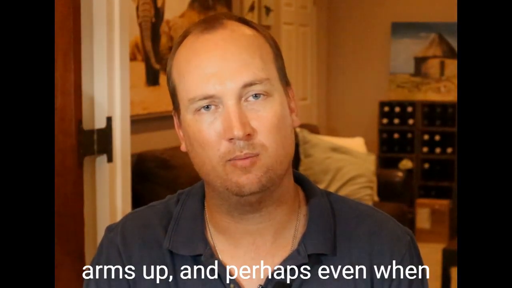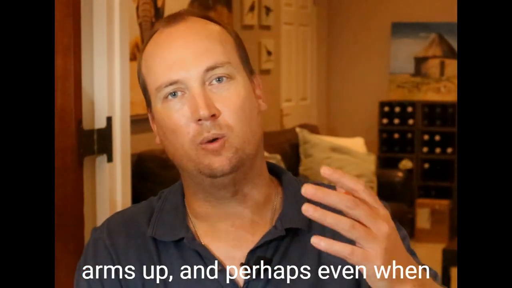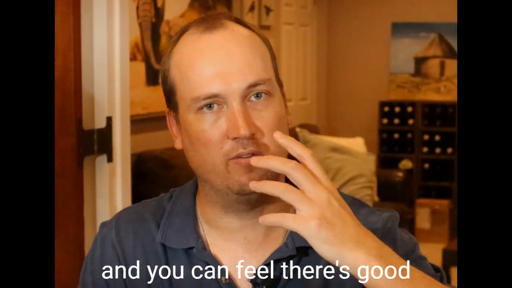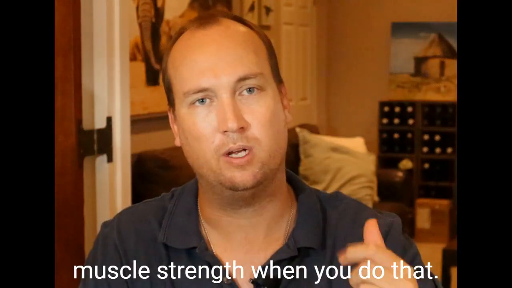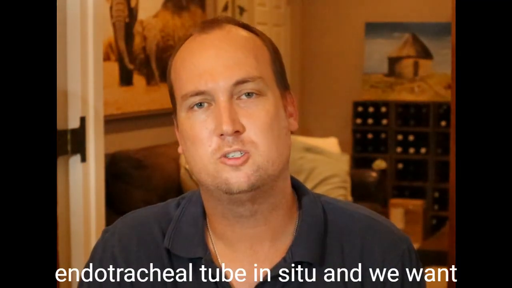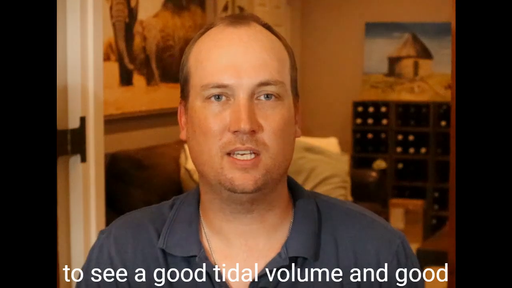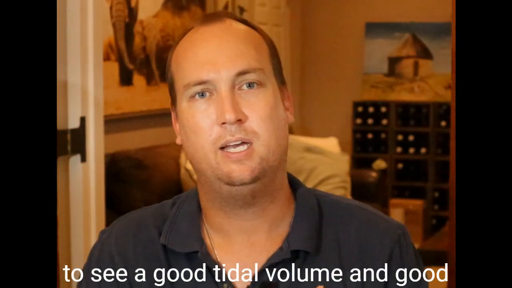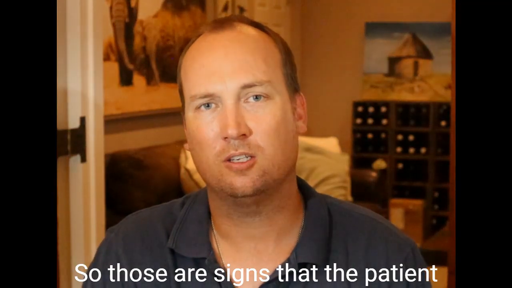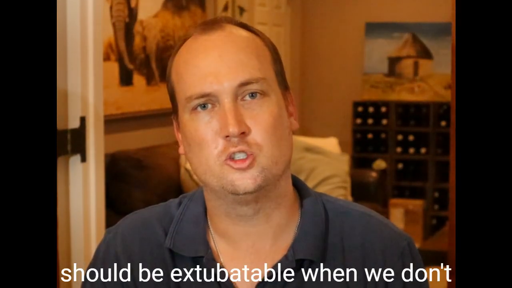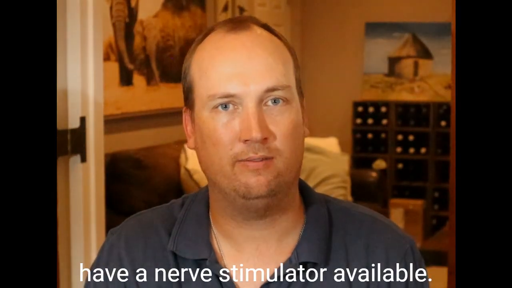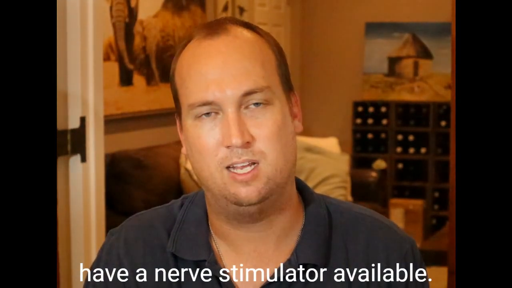So lifting their arms up, and perhaps even when the patient lifts their arm, you try to pull it away from their mouth, and you can feel there's good muscle strength when you do that. The patient might also cough with the endotracheal tube in situ, and we want to see a good tidal volume and good muscle strength during that cough. So those are signs that the patient should be extubatable when we don't have a nerve stimulator available.